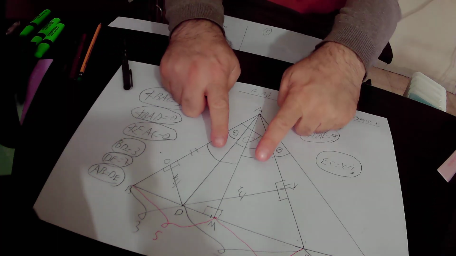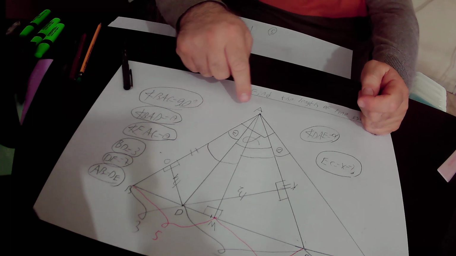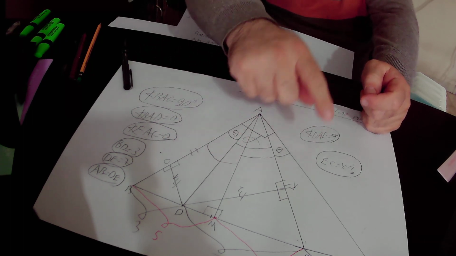Therefore the corresponding angles, angle BAM and angle MAE, will be equal to each other.